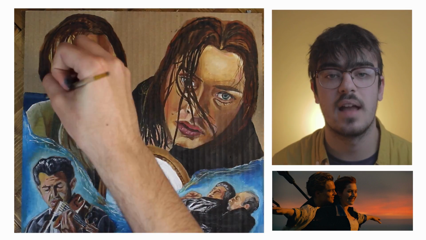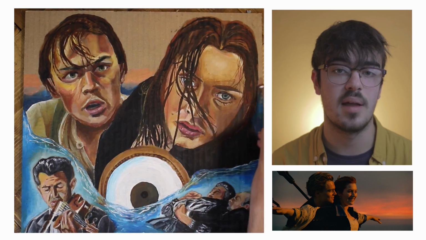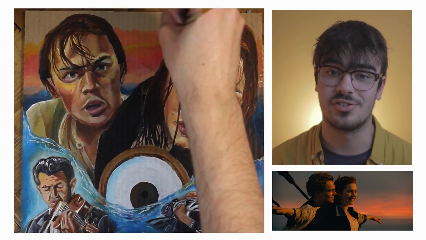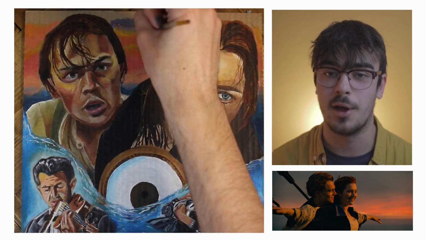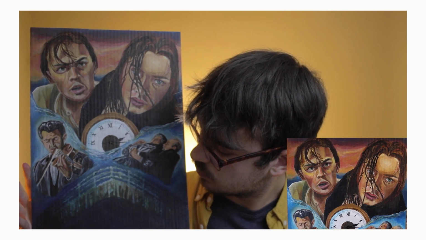As a further way to highlight Jack and Rose at the top of the design, I put a sunset behind them. Again, a colour contrast to the blues of the rest of the poster, but also a nod to the iconic flying scene with the sunset in the background. So here we are, here is the painted base ready to be edited.